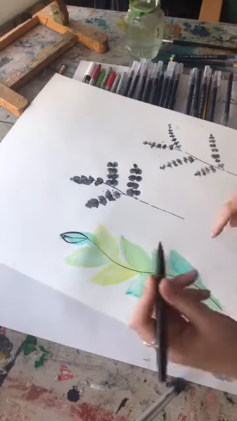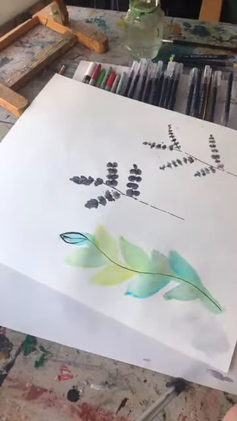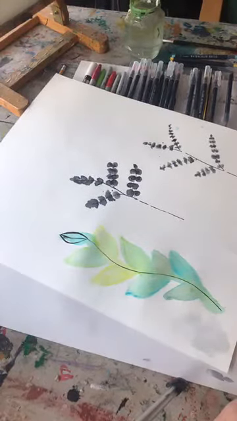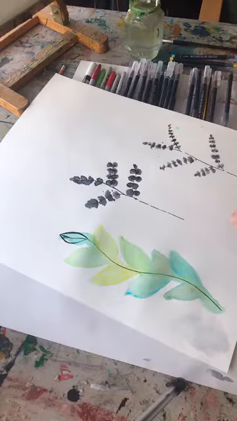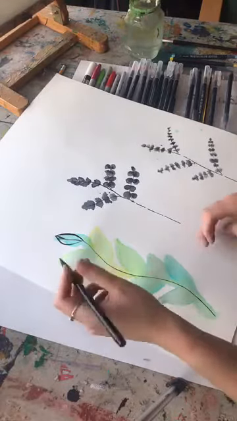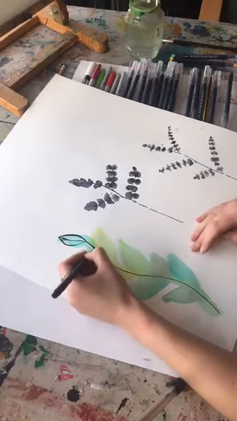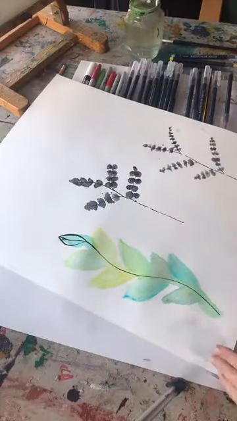Pen's running out slightly. I'll leave that one to dry a little bit longer.